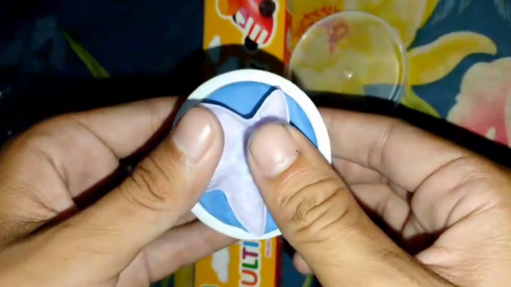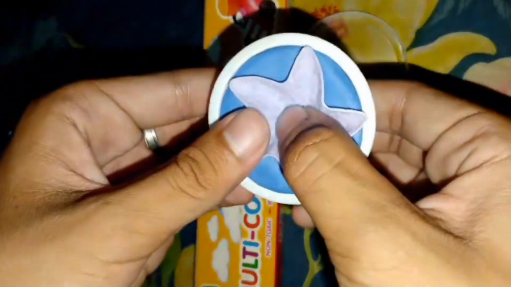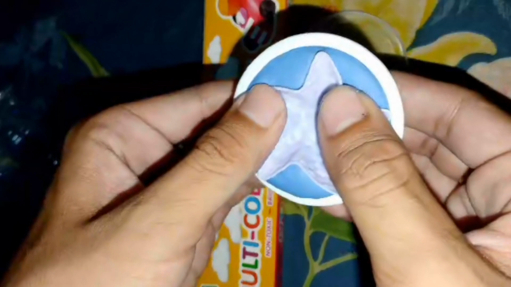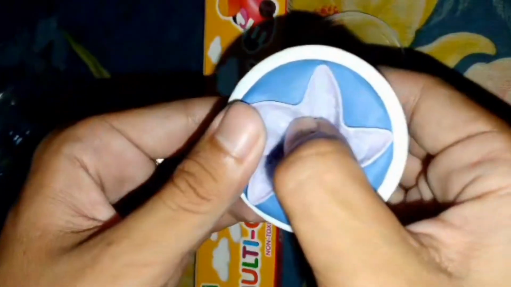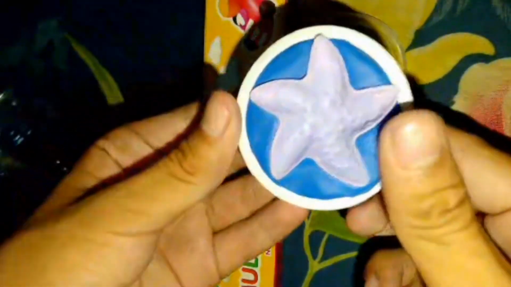Next, press the object into the clay. Gently press the small object into the clay, making sure to create a clear and detailed impression. The depth of the impression will depend on how much pressure you apply.